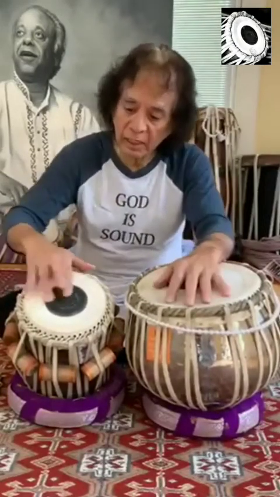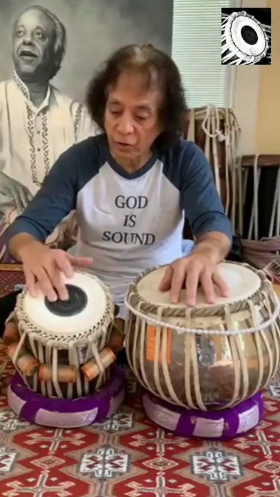So when you go tete tete, the natural tendency is to play the last tete also split. So dha da tete tete, dha da tete, dha da tinna gena. That's also okay. Dha tete, dha da tete, dha ga tinna gena.